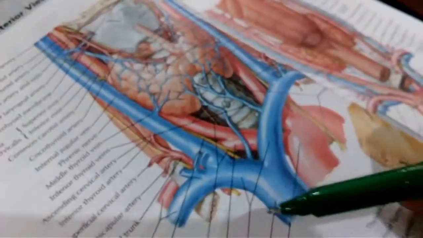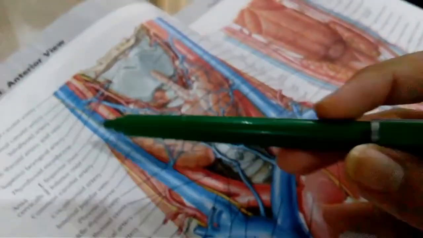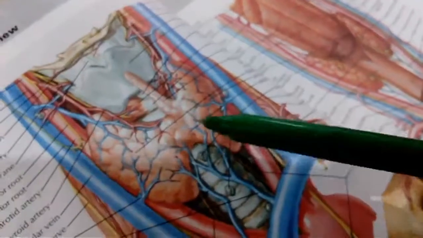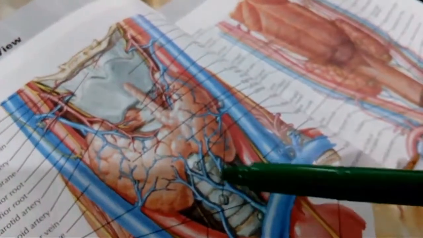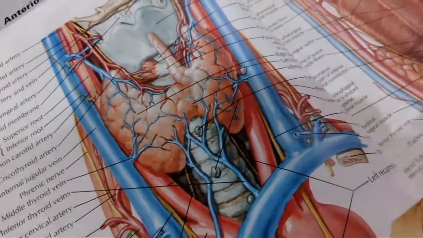Here it is. This is your superior vena cava. This is the arch of aorta, and your vessels are traveling up. And you see, this is the thyroid gland. This is your trachea, and this. Can you see that? This is the front of your thyroid gland, and the back of it.